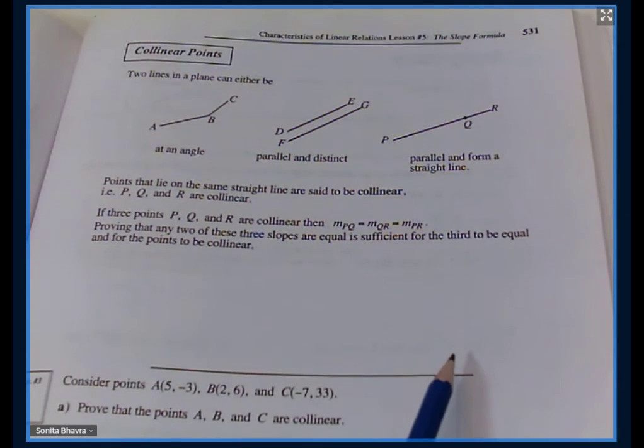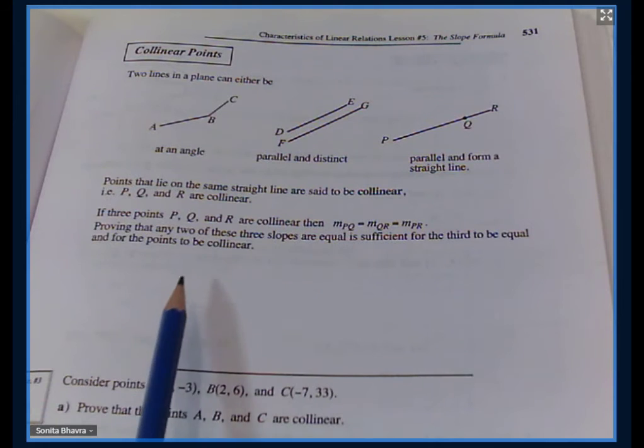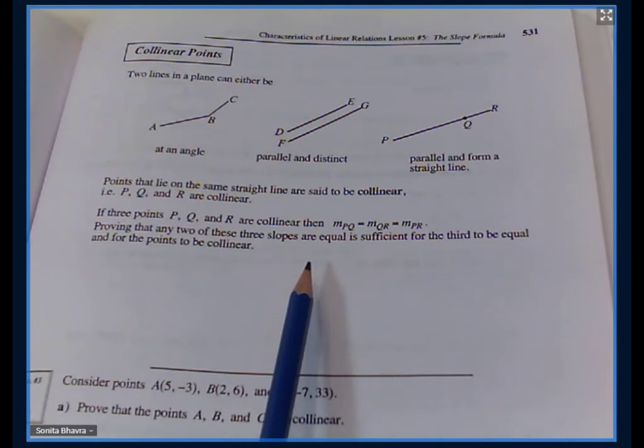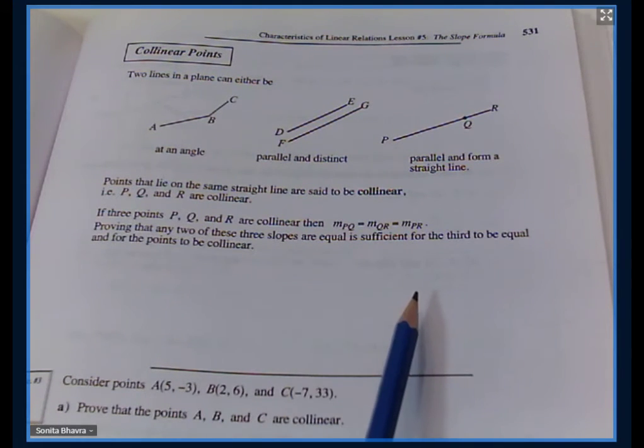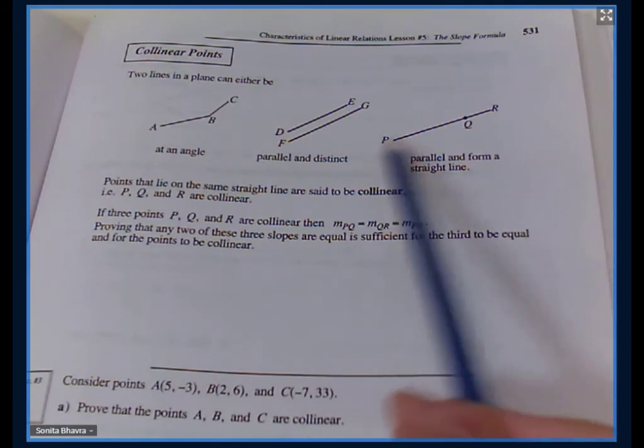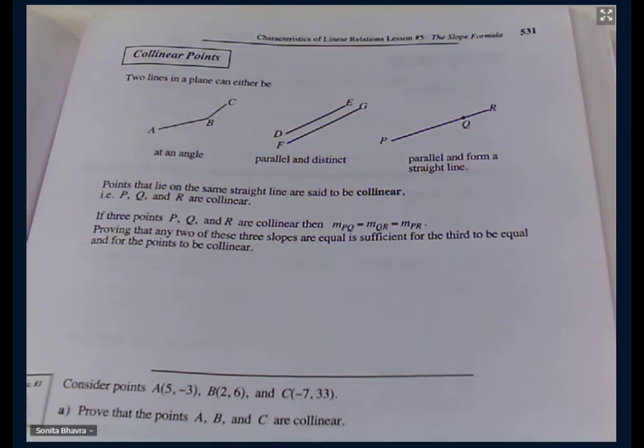Okay, if you get a question like this, you just have to prove that 2 out of the 3 slopes are equal to prove that all 3 points are collinear. So let's take a look at our example for that. We have 3 points, and we have to show that they are collinear.